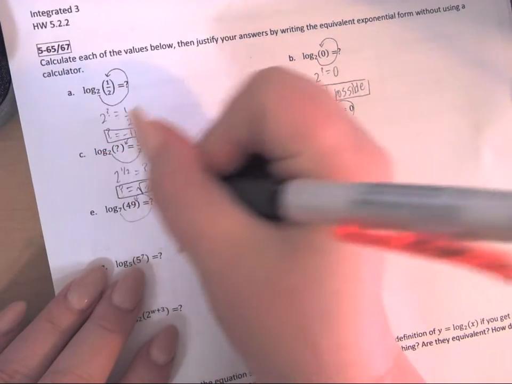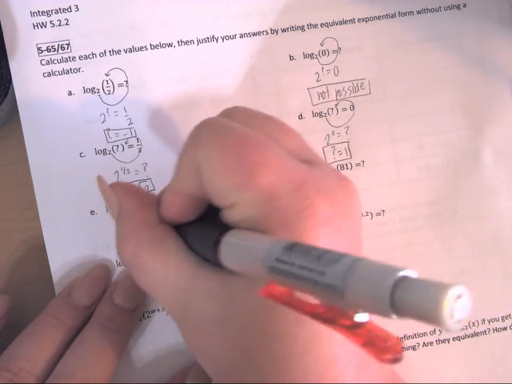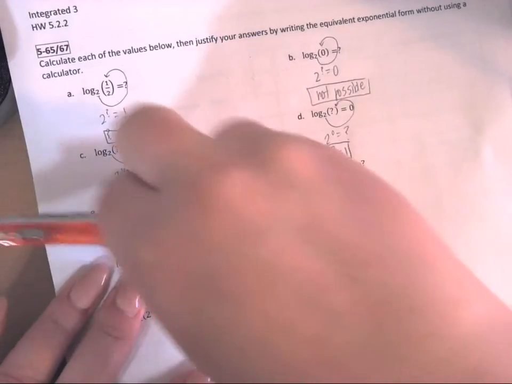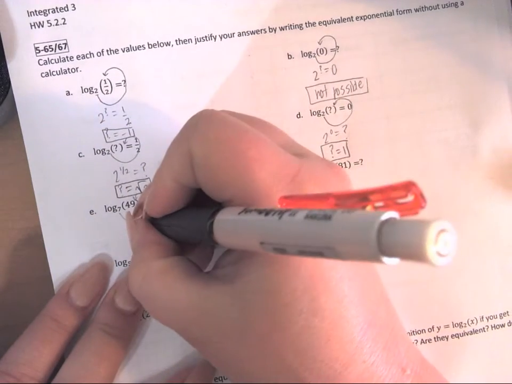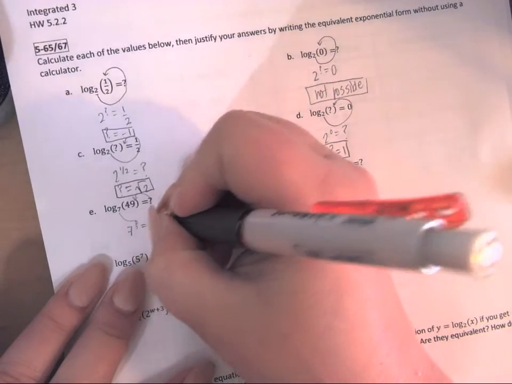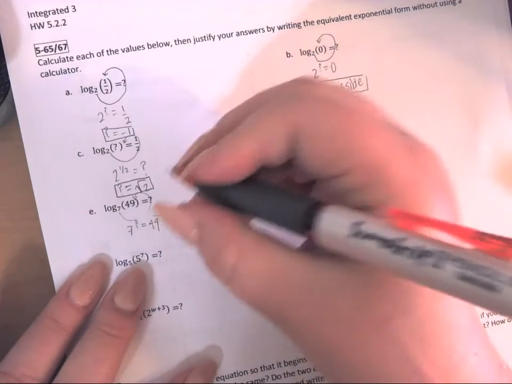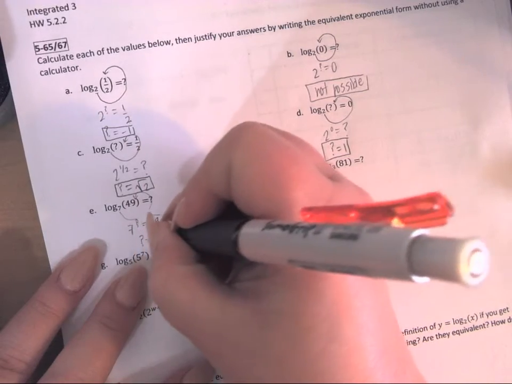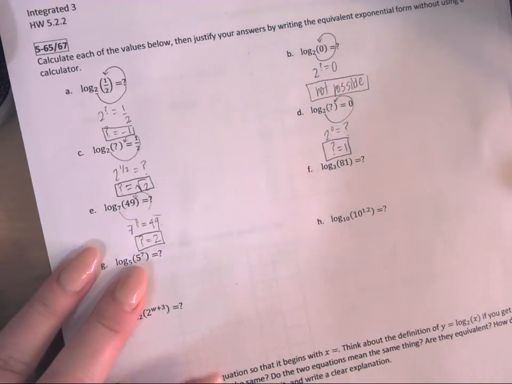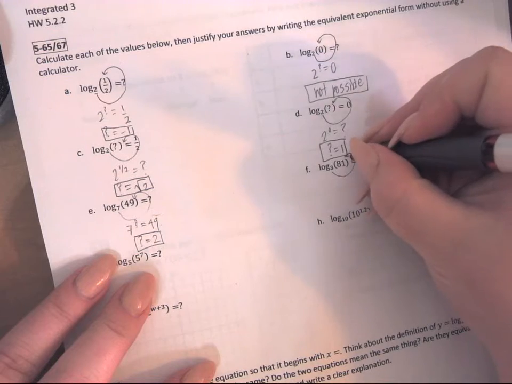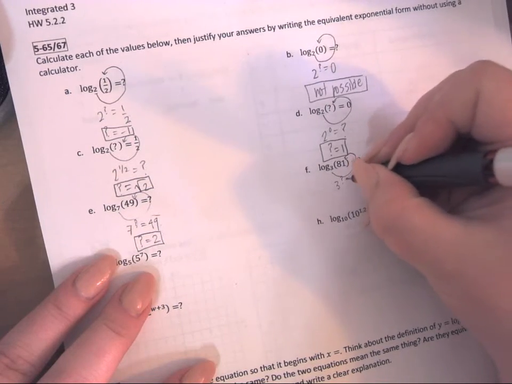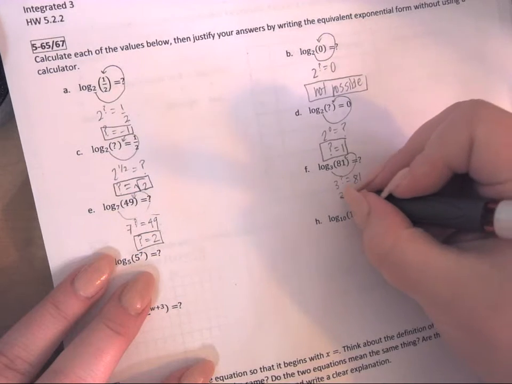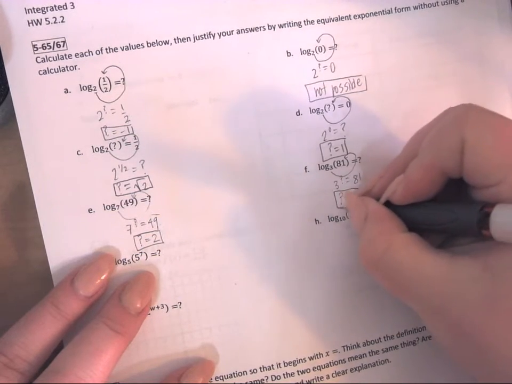7 to the what is 49? Oops. JK. So then that's 7 squared, 49. So what is 2? 3 to the what is 81? 3 to the 4th is 81. So the answer is 4.